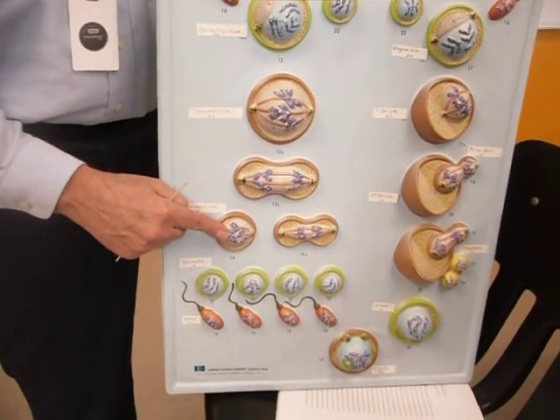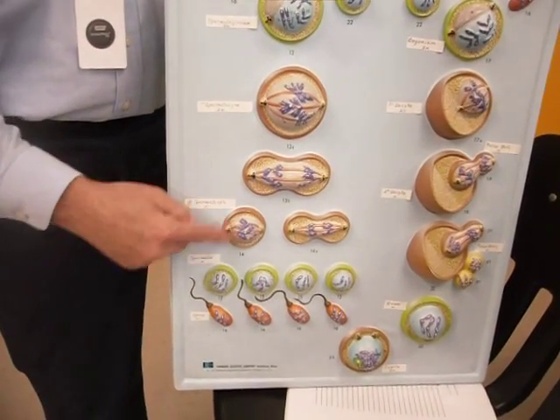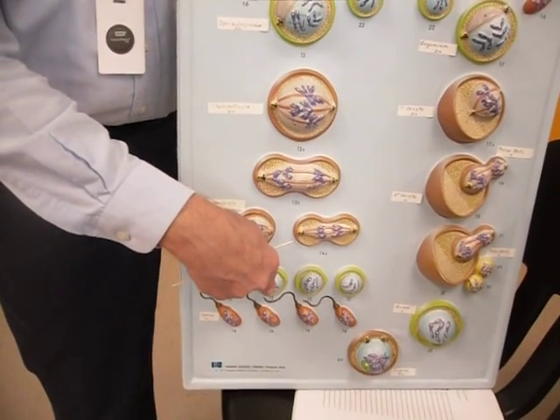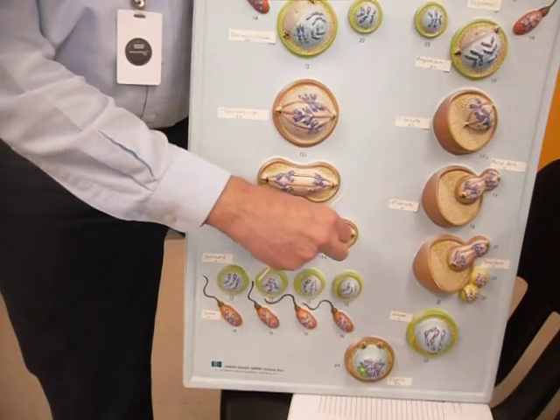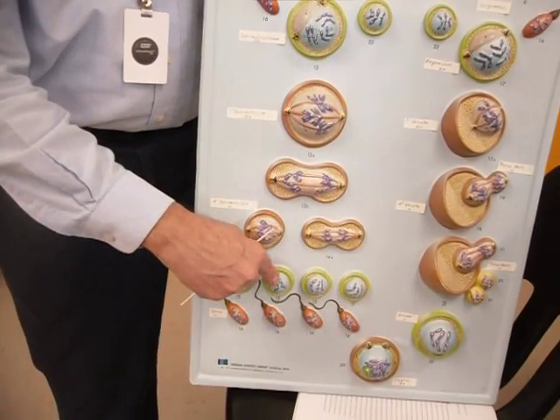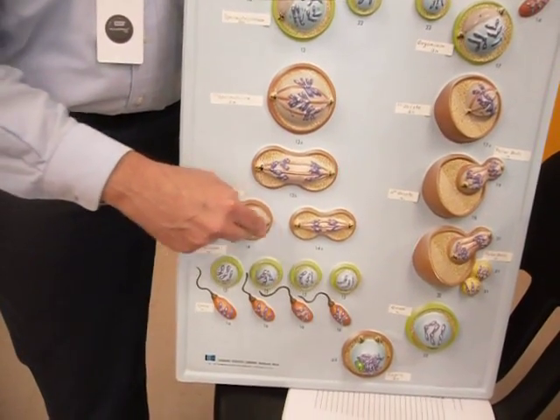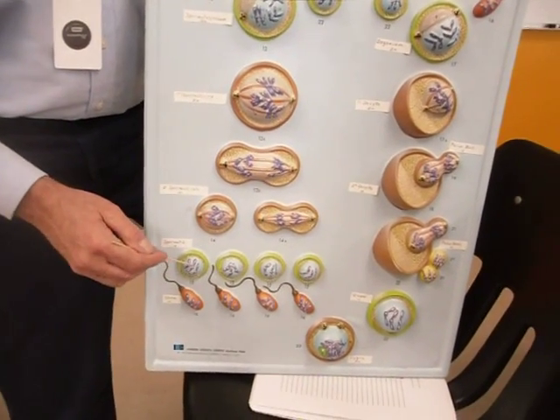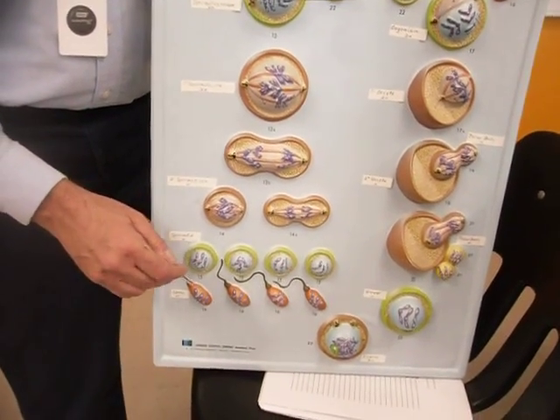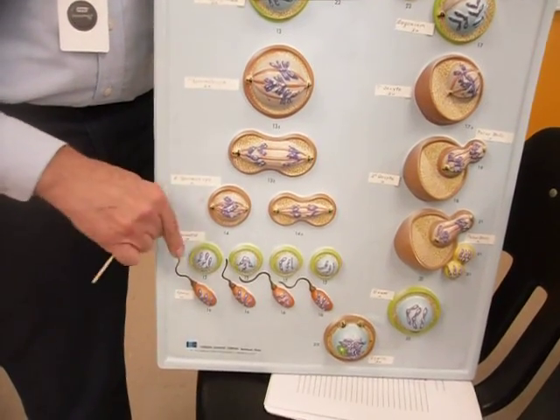This cell undergoes meiosis 2, secondary spermatocyte, and forms 2 spermatids. What occurs in meiosis 2 is you just split the double-stranded chromosomes into single-stranded. You haven't changed the chromosome number. So we had 3 double-stranded here, we have 3 single-stranded. These cells, the spermatids, form a sperm cell, not by division, but just maturation.